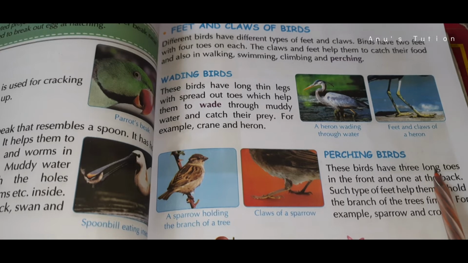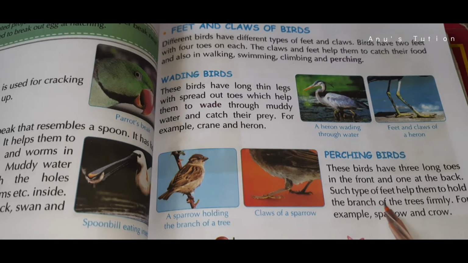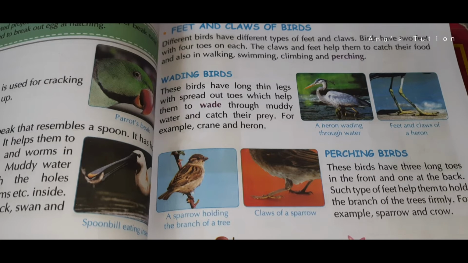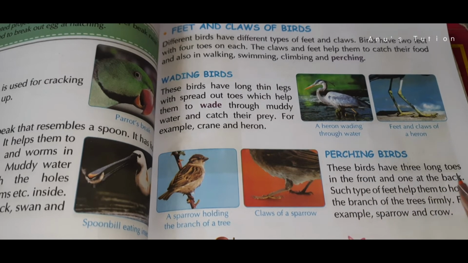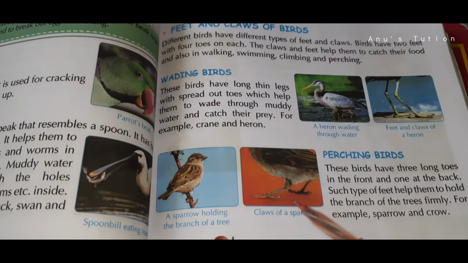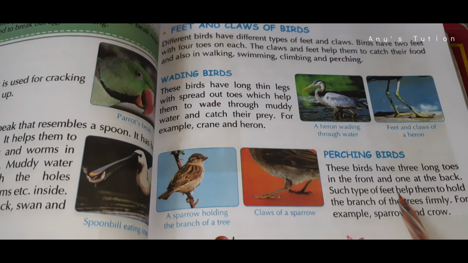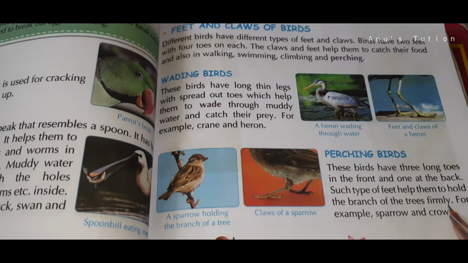Next, perching birds. These birds have 3 long toes in the front and 1 at the back. Such type of feet help them to hold the branch of the trees firmly. If you observe the claws of a sparrow, it has 3 in front and 1 in back.